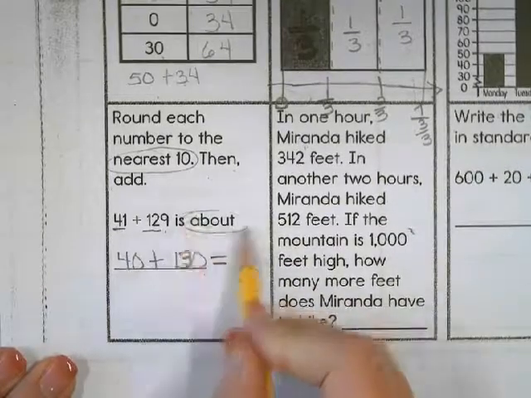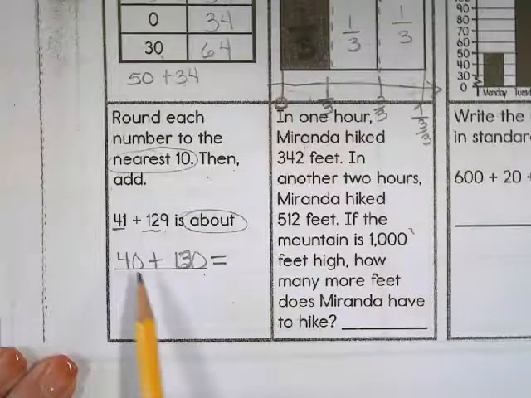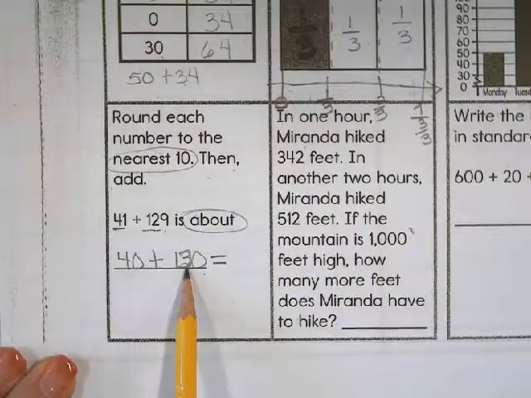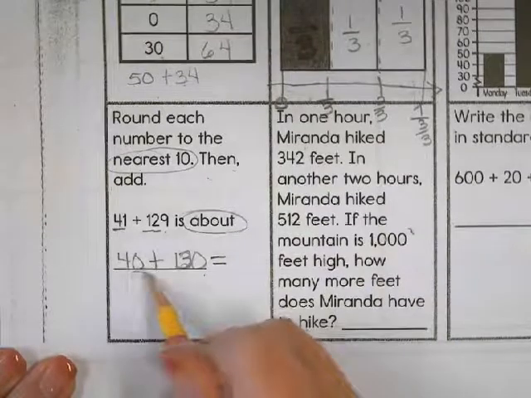Now, keyword being about, I know that when I add 40 to this 30, I end up with 70.